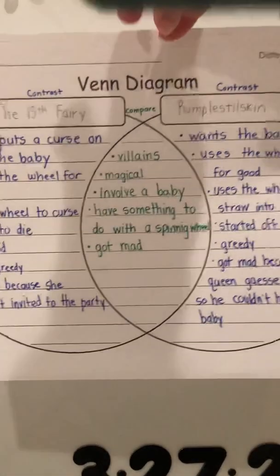The second activity you did was your compare and contrast Venn diagram.